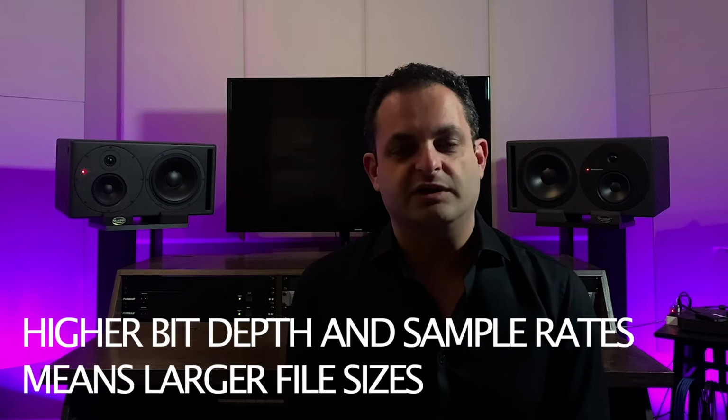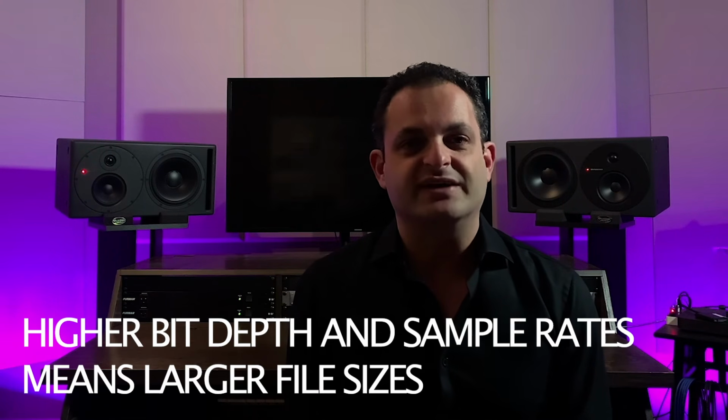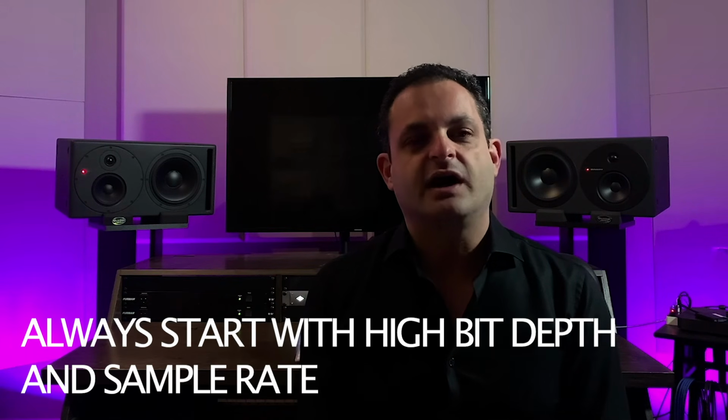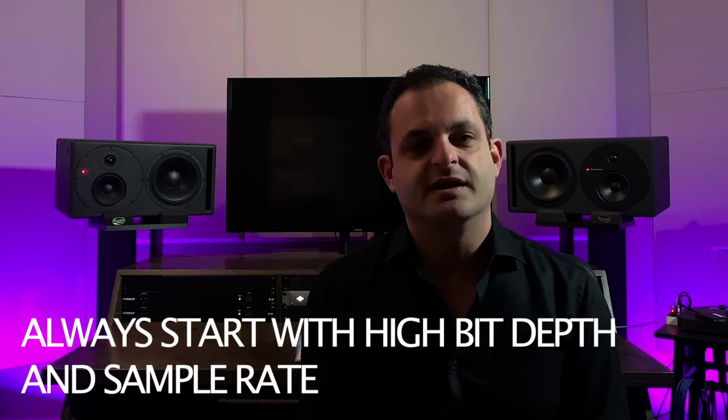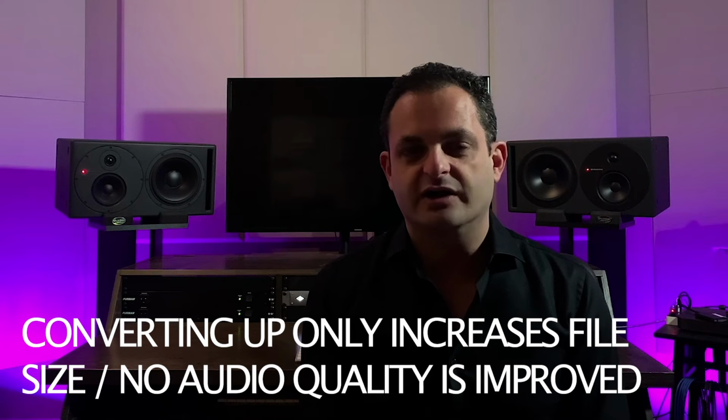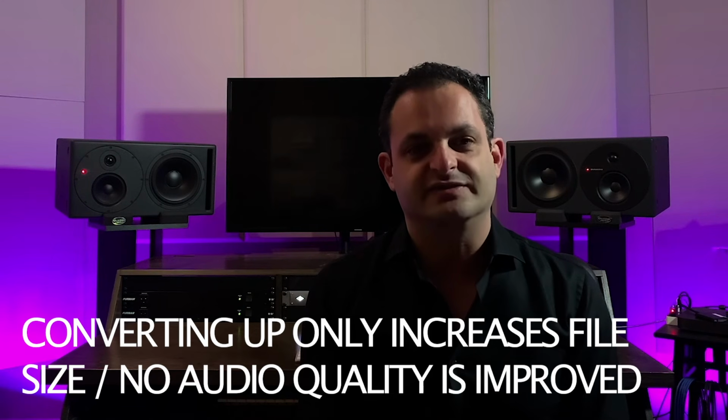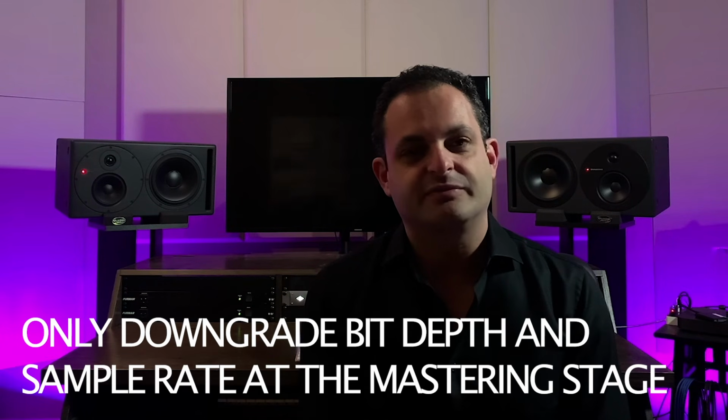It's very important to note, while working with higher bit depths and sample rates, you are capturing higher quality audio, therefore your file sizes increase. One last important topic to discuss. Make sure you start your recordings at the highest quality bit depth and sample rate. If you start at a low quality and try to convert up, you're not gaining any audio quality, you're only increasing your file size. Second, you should never downgrade during your sessions. You should only downgrade your bit depths and sample rates at the very end of your mastering stage.